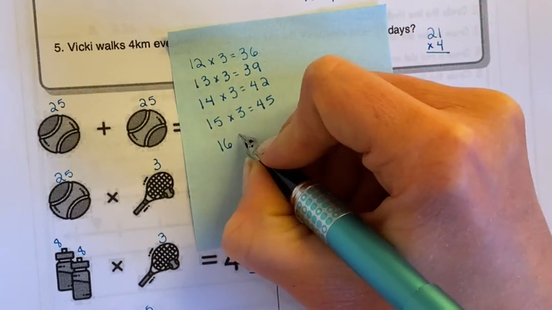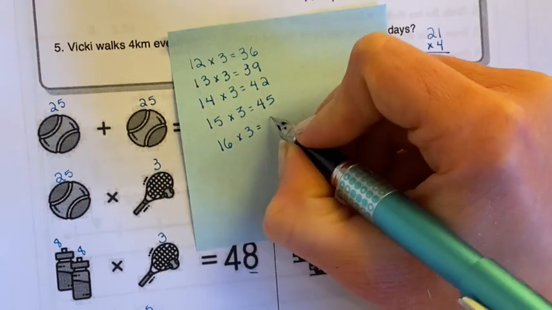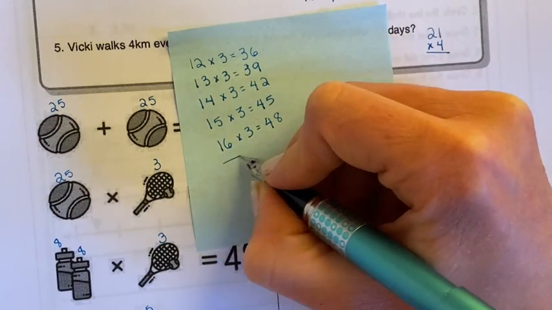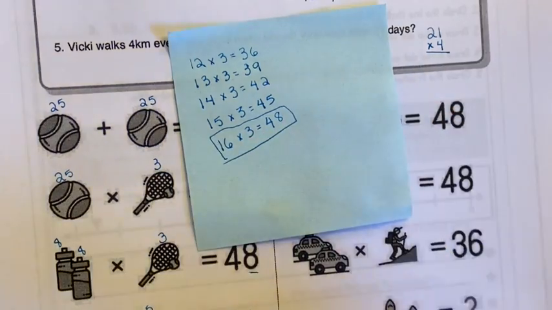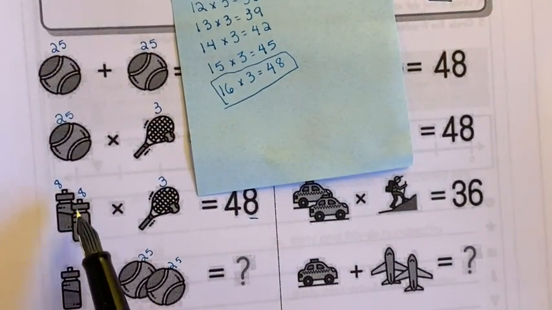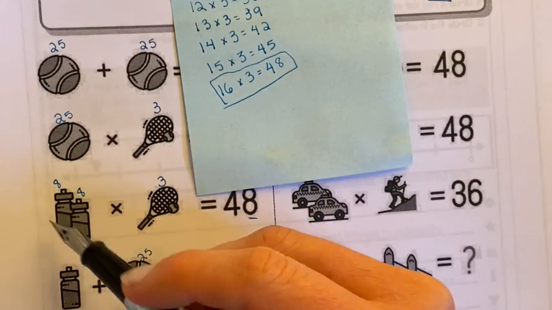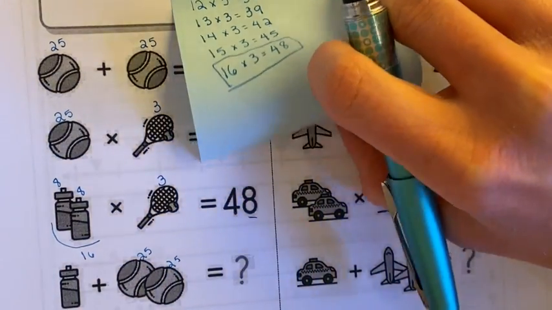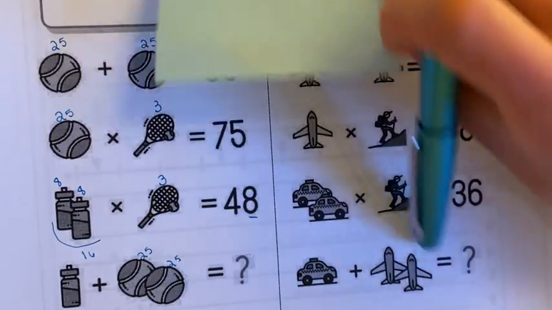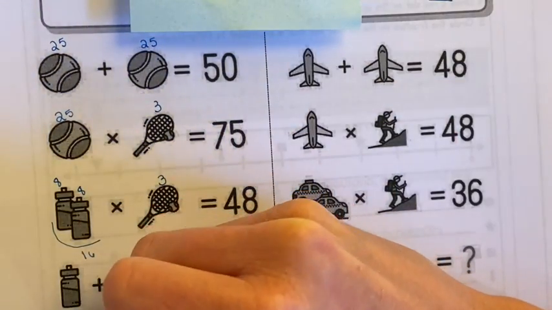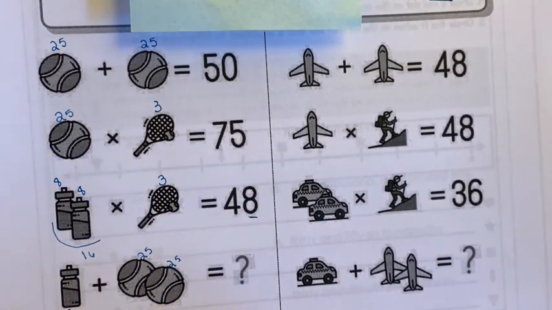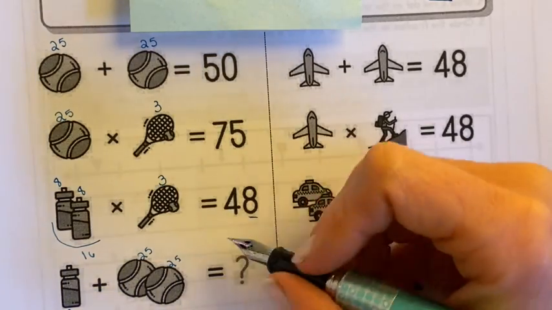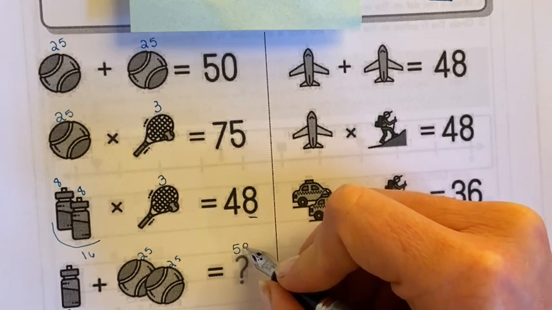And 16 times 3 is 48. So now I know 16 times 3 is 48. I know that 2 8s are 16, so this is 16 altogether. 16 times 3 is 48. Okay, so I know that. And so I know that this one is 8 because it's only one water bottle. 8 plus 25 and 25 is what? So, okay, 25 and 25 is 50. 8 plus 50 is 58.